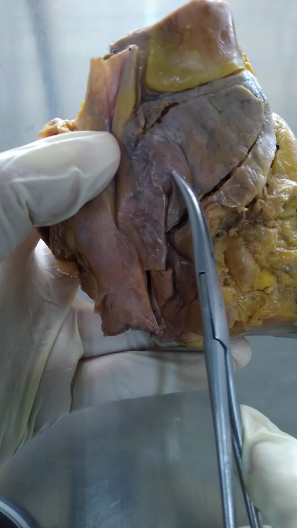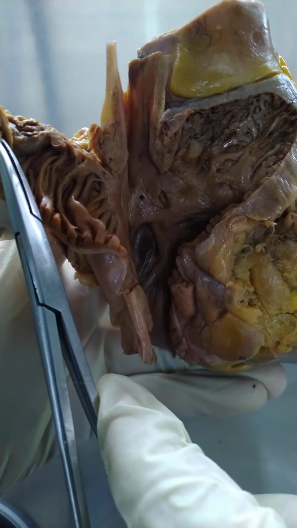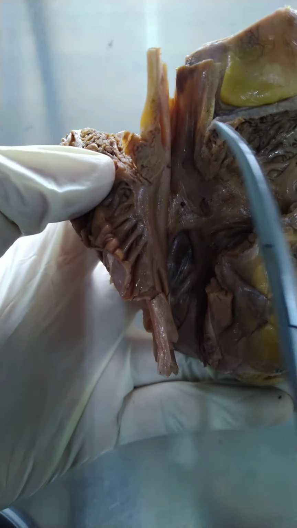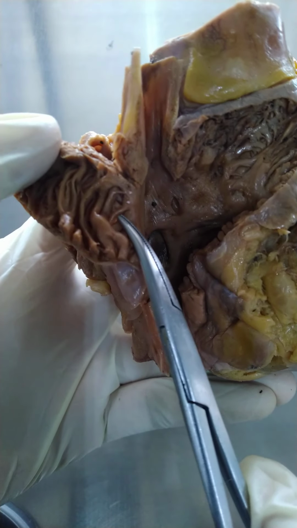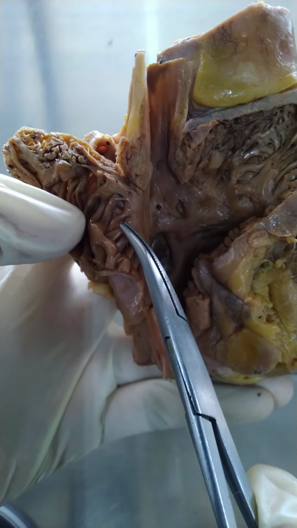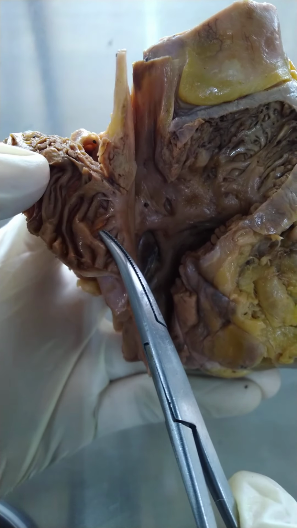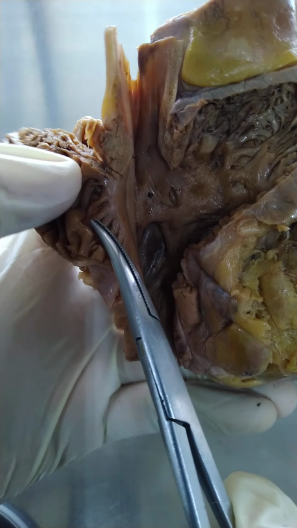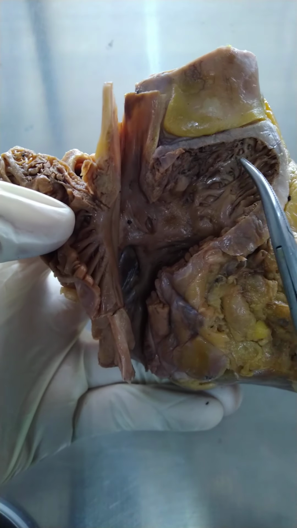Posterior to the sulcus, the atrial wall looks smooth. So when you open up, you can see the reason why you have rough looking areas. There are bundles of cardiac muscle fibers in the rough looking areas. Those bundles are called the musculi pectinati.